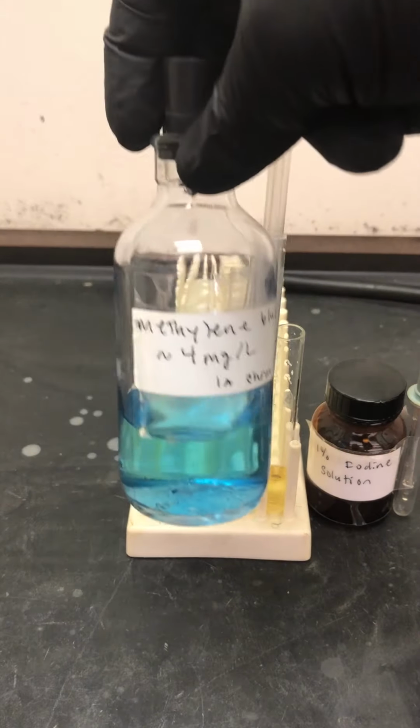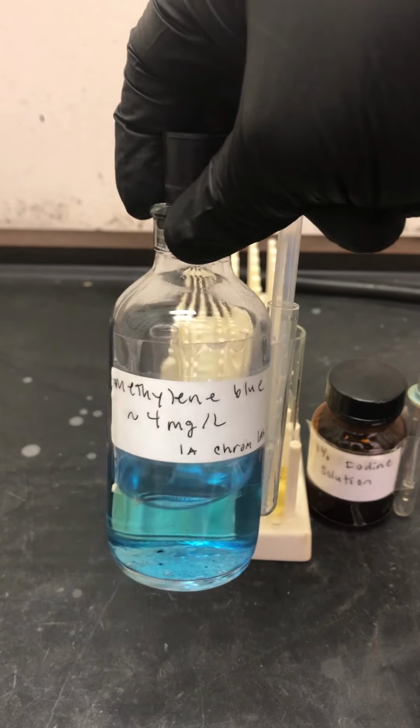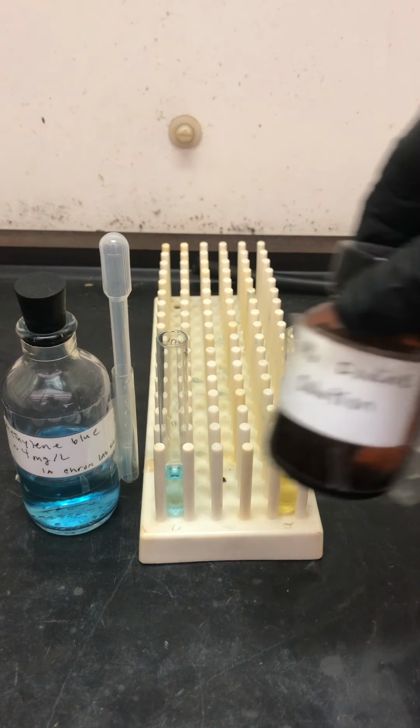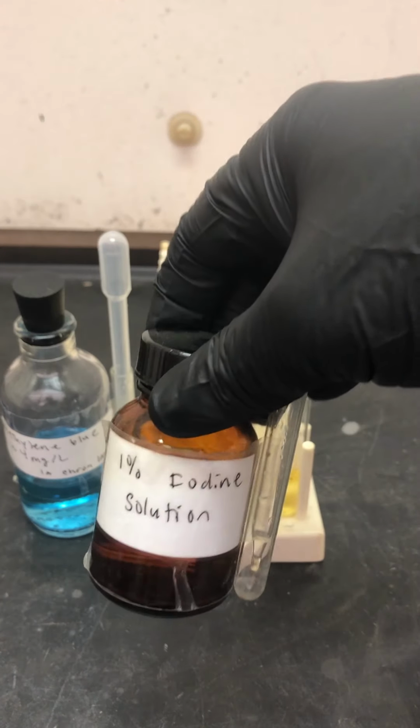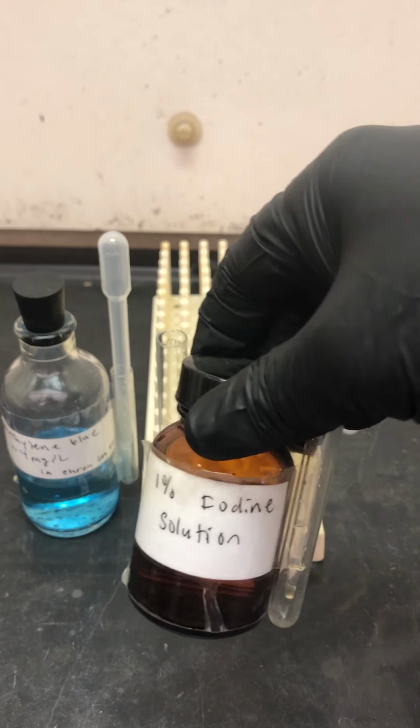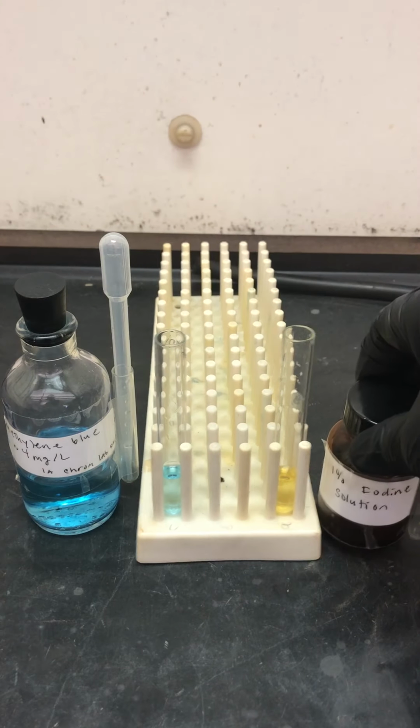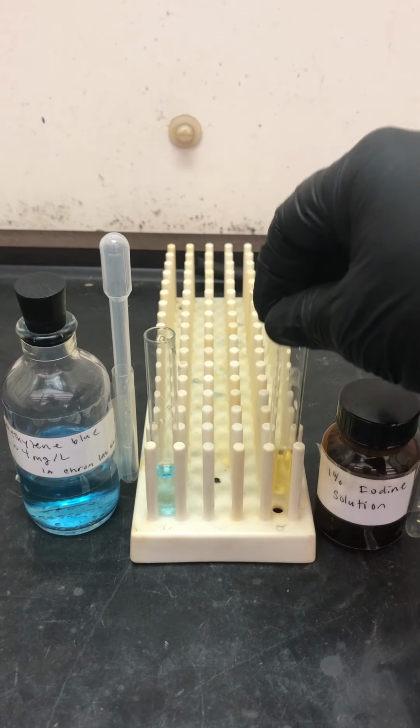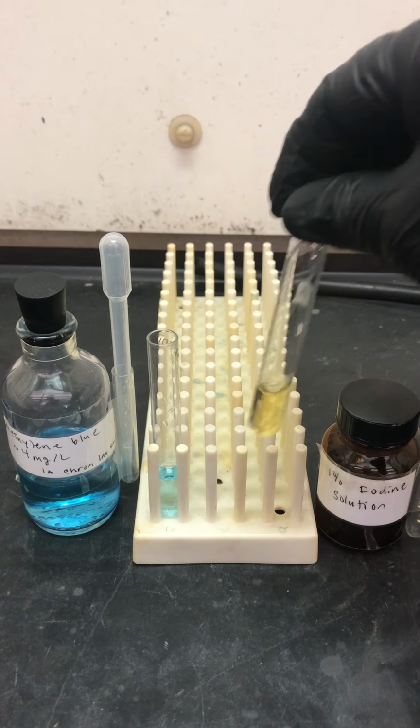So over here I had two test tubes. In each one I put 40 drops of, first one, methylene blue, which is aqueous, and the other one was iodine. You can tell it's 1%. Iodine itself is not very soluble in water, so we did about as much as we can, and there's about 40 drops of that in here.